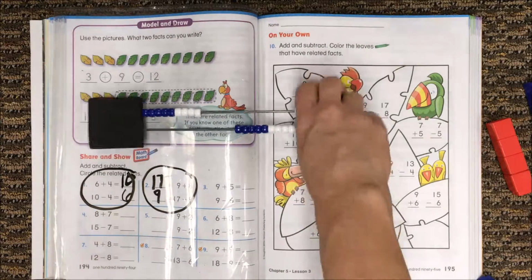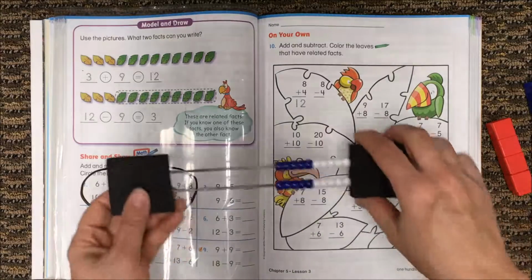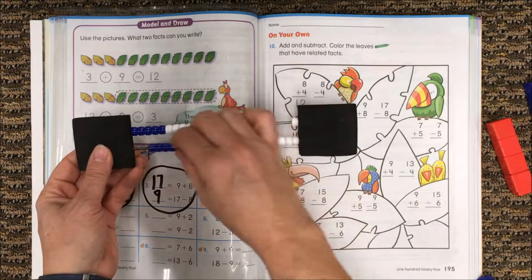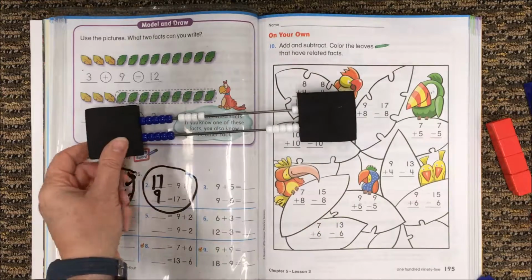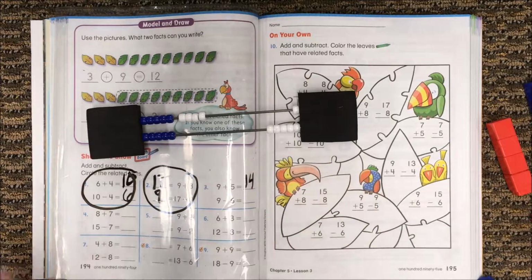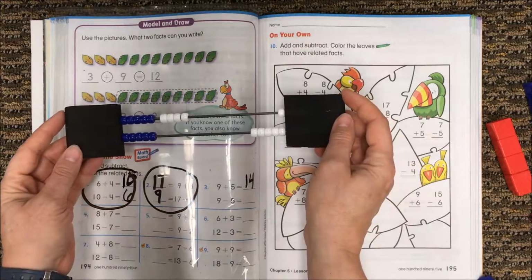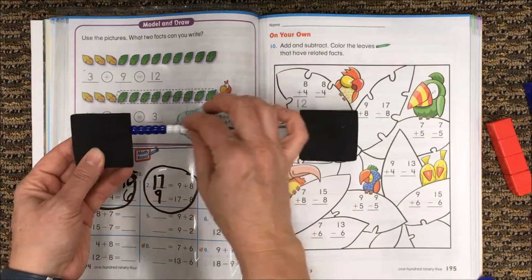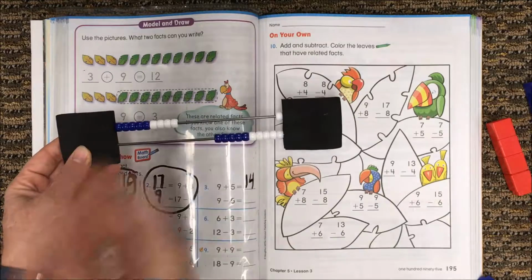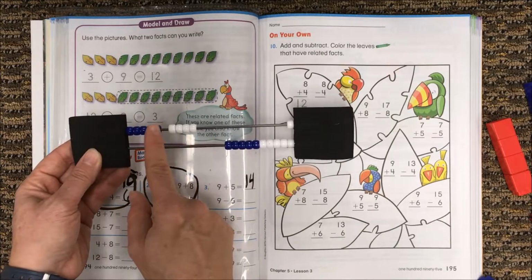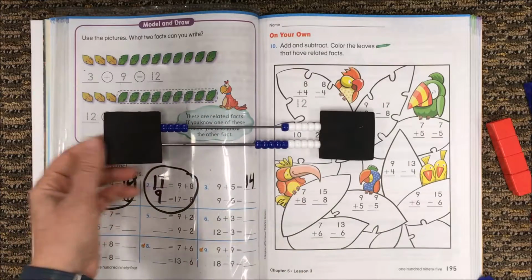Let's look at the next one. 9 plus 5. Let's see. 9 plus 5. We've got a 10 and 4 more. I know that's 14. 9 plus 5 is 14. Now the next one says 9 minus 5. Boy, I've got a lot more than 14 here, so I think I'm just going to back up and start over. 9 minus 5. Now, I'm not going to get 5 more because it says minus. Take away. 1, 2, 3, 4, 5. What does that leave me with?